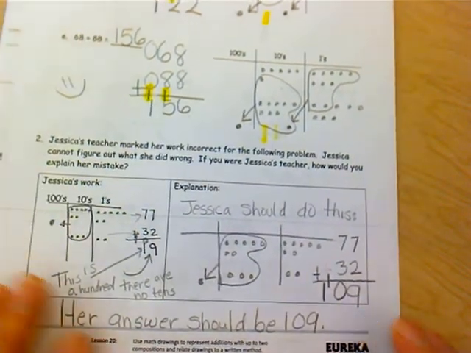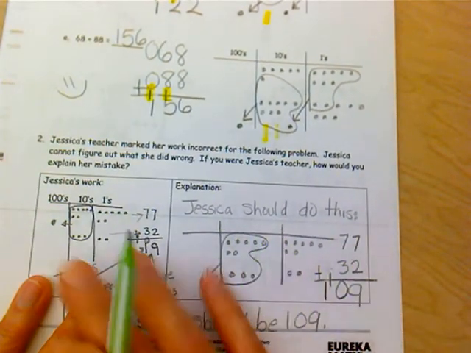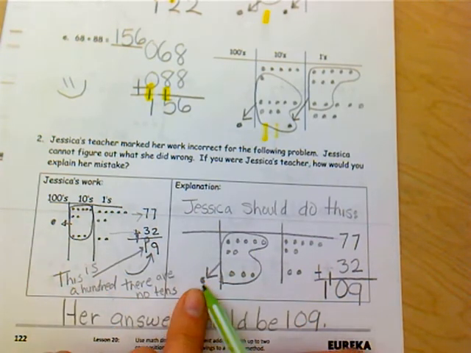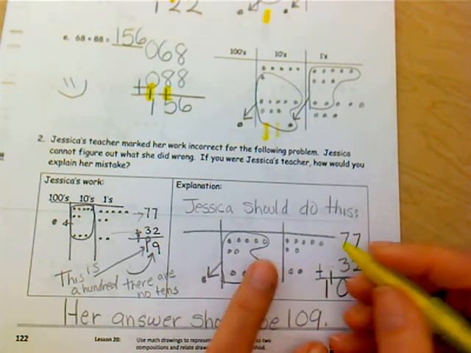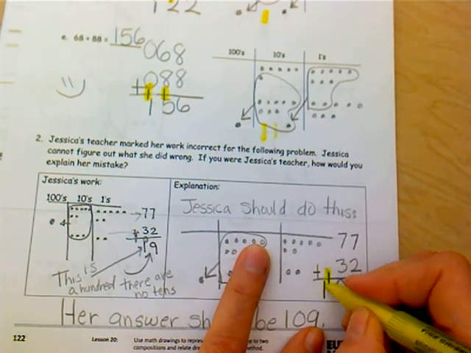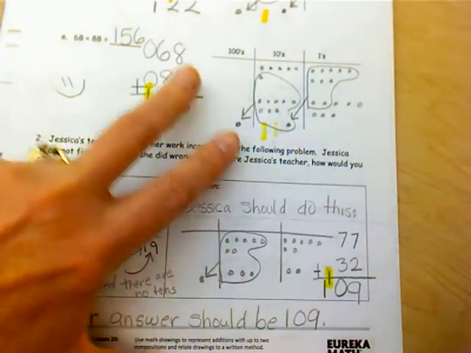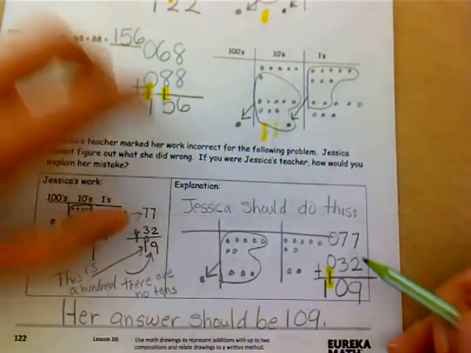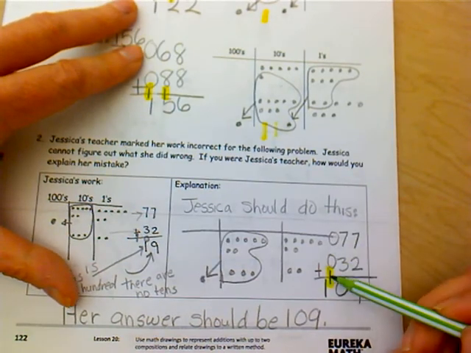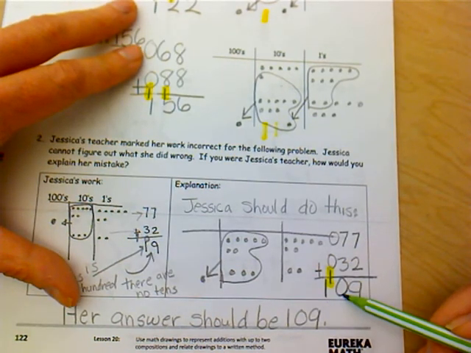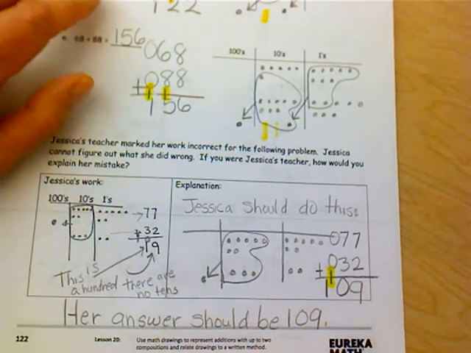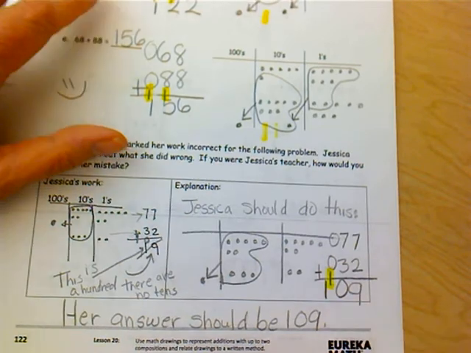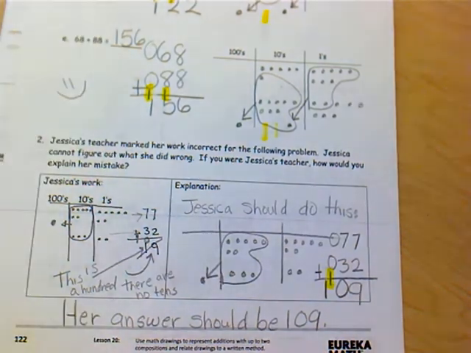So this is what Jessica should have done. She did everything right up until she got to this part. What she missed is what most students miss, which is putting in that composed 100. Remember, she had 0 hundreds to begin with and 0 hundreds here to begin with. But when she adds that, she's going to have 1 hundred and no tens left. So instead of 119, instead of 19, she should have had 109. Her answer should have been 109.